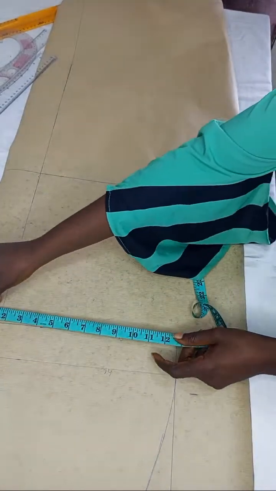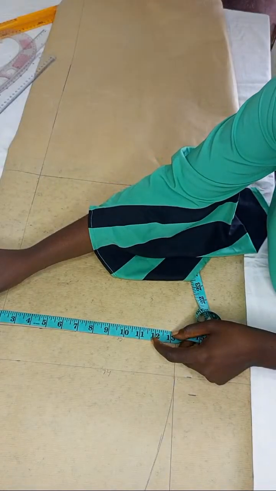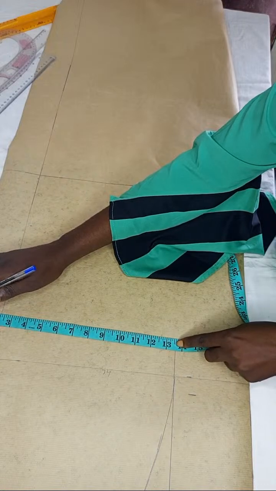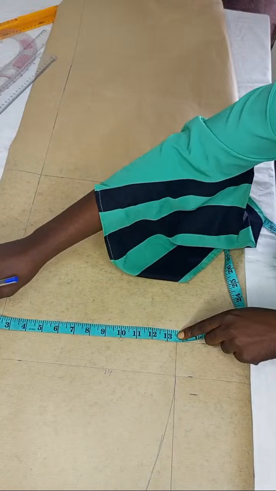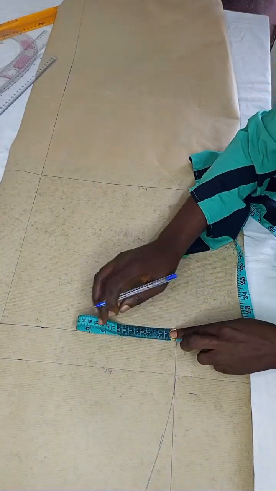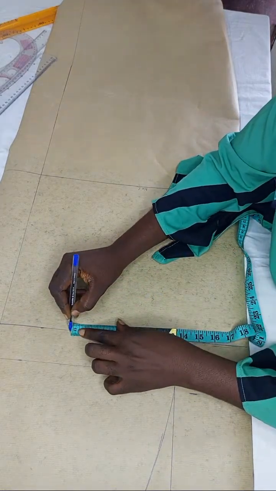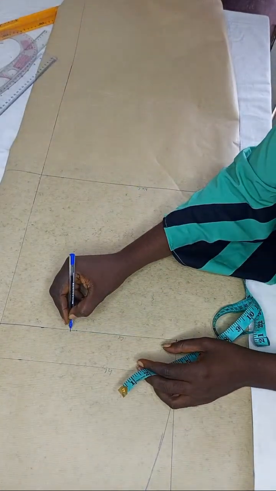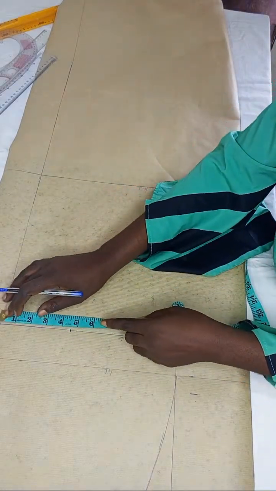So we are going to take the full measurement of this line, that is from where the hip ends right up to the crotch extension, and we are going to divide it into 2 equal parts. And we mark the center. So this gives us the center of this trouser. So we are going to take the center right down.